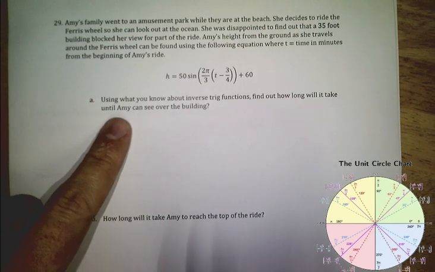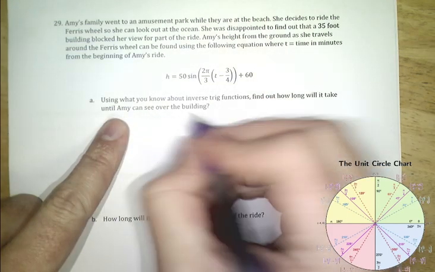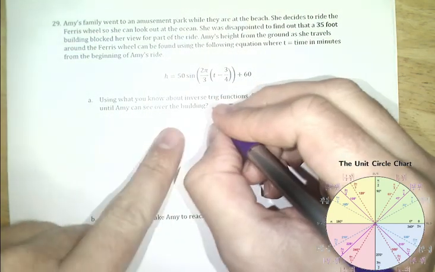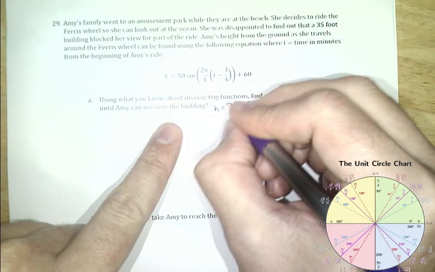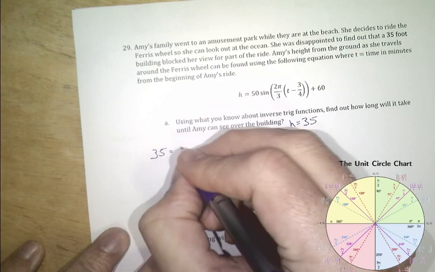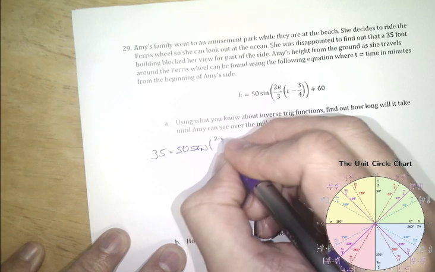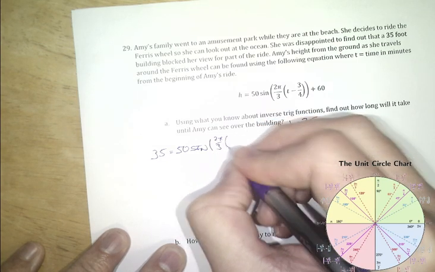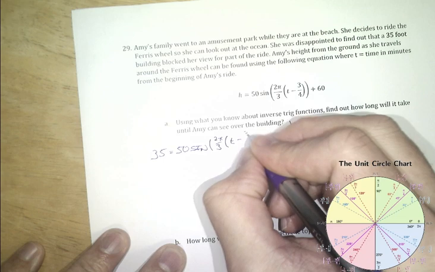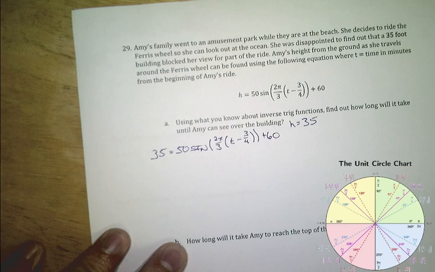Using what you know about inverse trig functions, find out how long it would take until Amy can see over the building. So she can see over the building when she is 35 feet in the air, so we need to figure out when is h equal to 35. So we'll set 35 equal to h, which is 50 sine of 2 pi over 3 times t minus 3/4, plus 60.